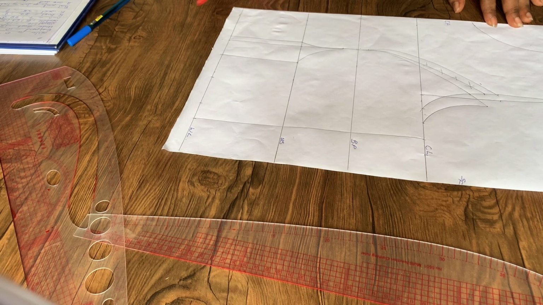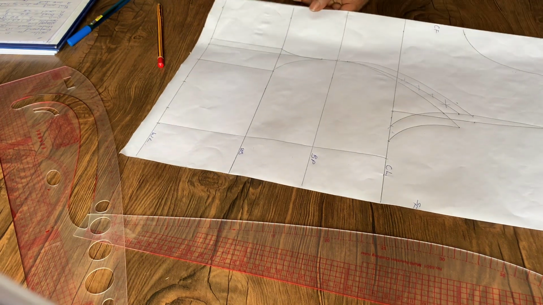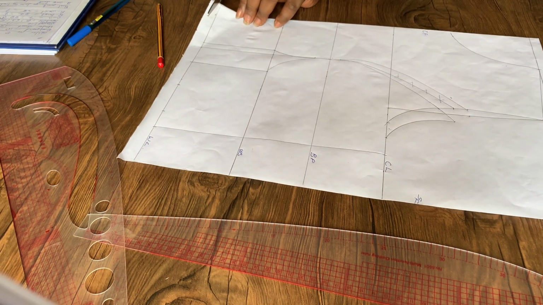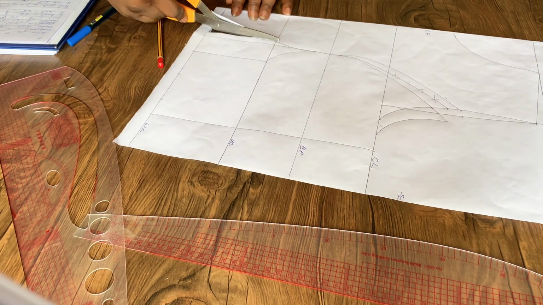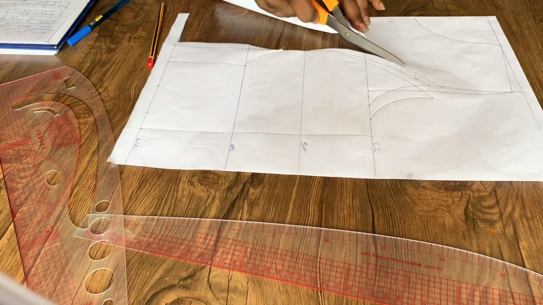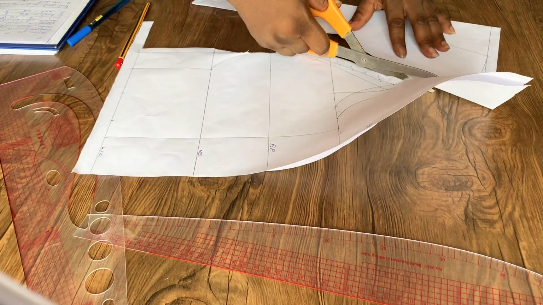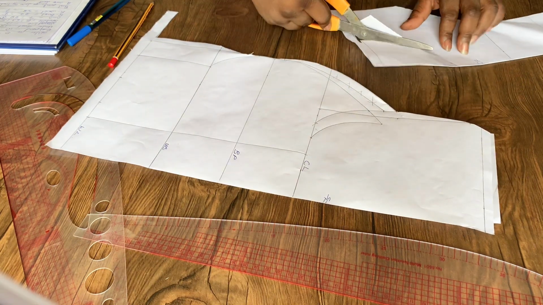So I'm going to be cutting out, and just watch me cut out, and also be careful so you don't cut out the part you actually really need, because it can be tricky sometimes. It happens to me too. You go and now cut where you need, so just cut slowly, be careful, and cut gently.